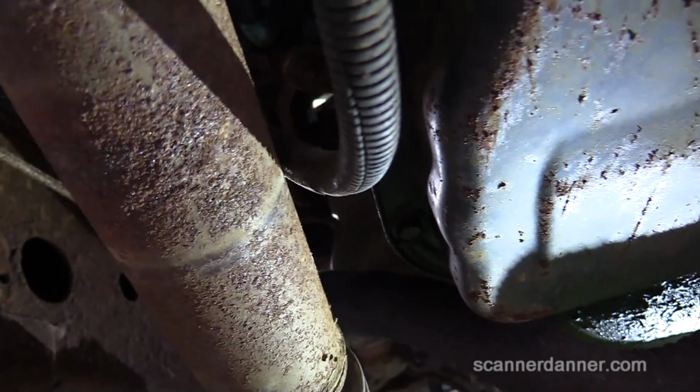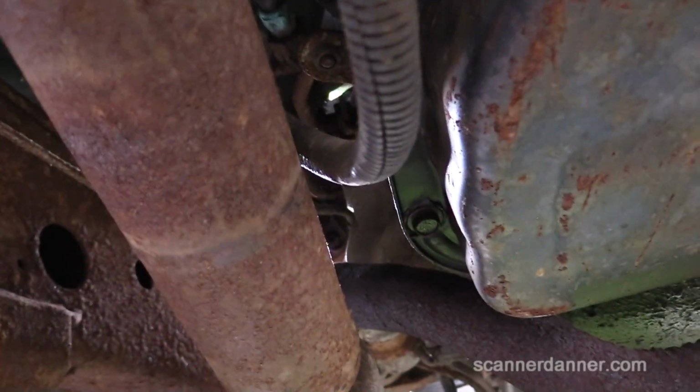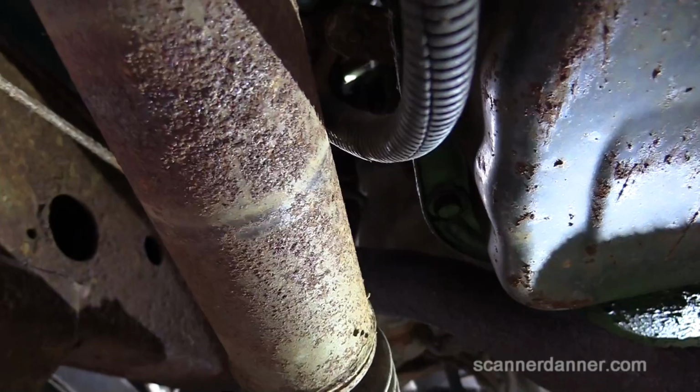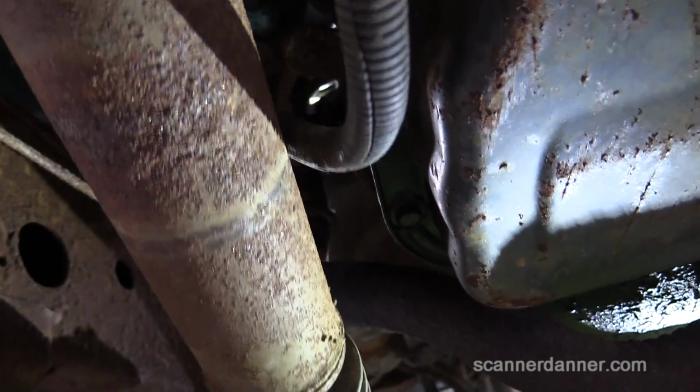So what I'm going to do is start it, and then I'm going to try to move the front drive shaft to make the truck stall. Or I'll push on the harness.